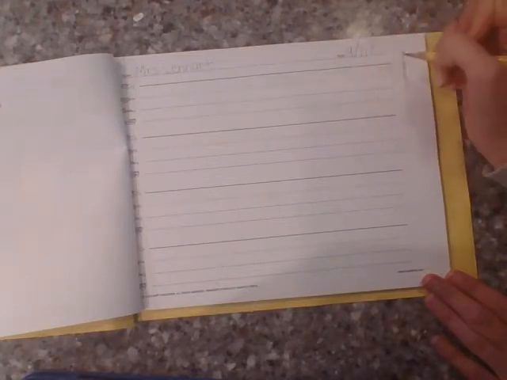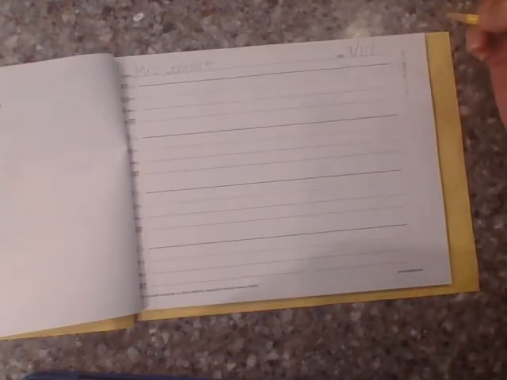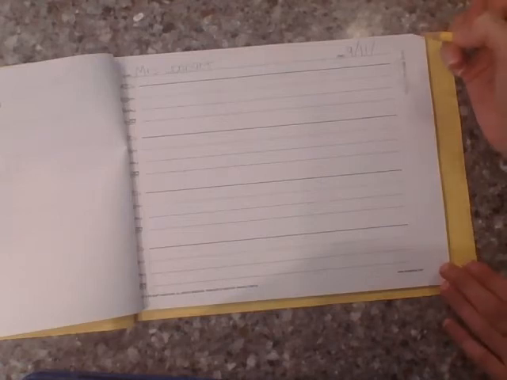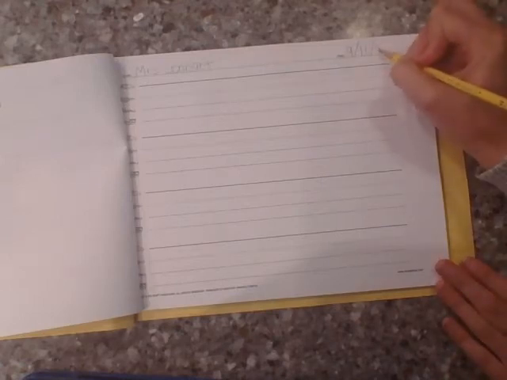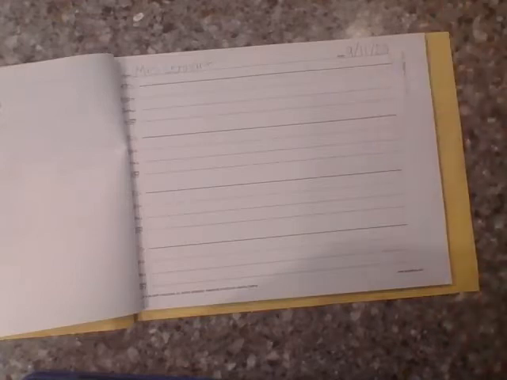And then your slash. And then 20, the year is 2020. So for the number 20, we're going to write a 2 and a 0. So for 2, we're going to curve around and slide to the right. And for our 0, make a circle.